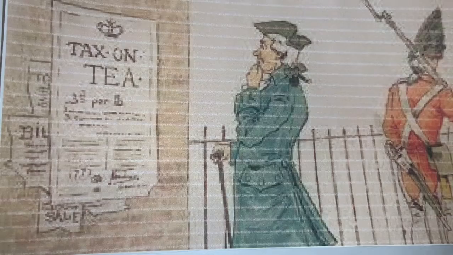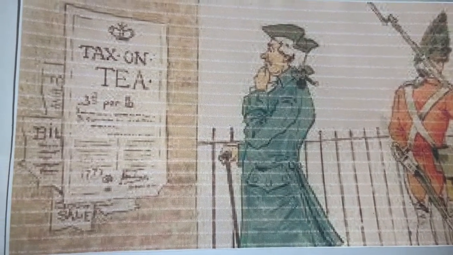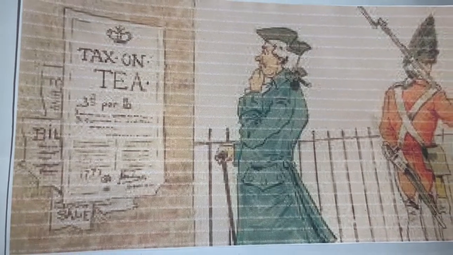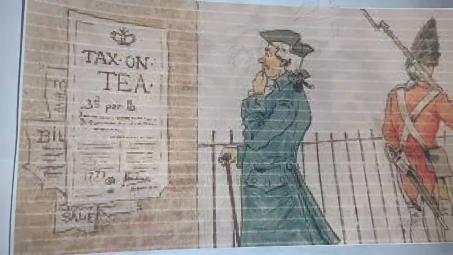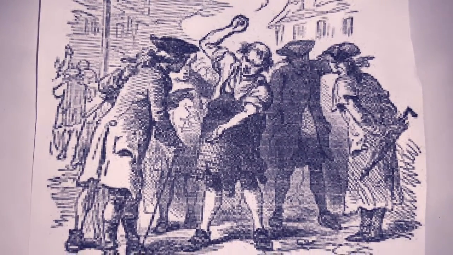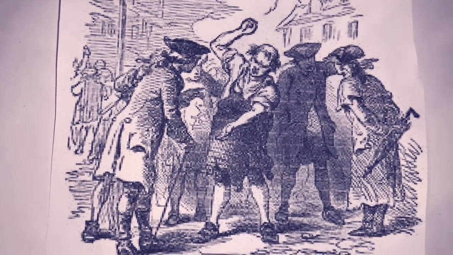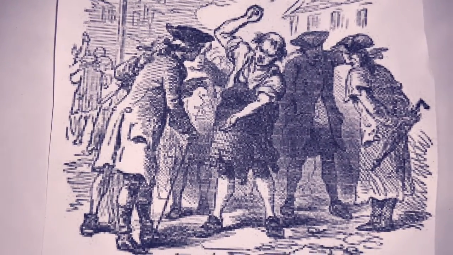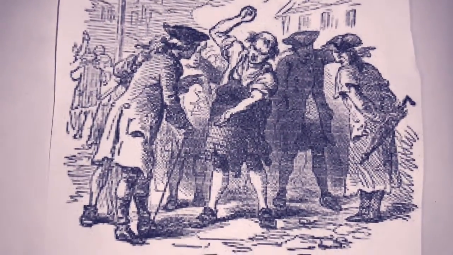An American colonist reads with concern the royal proclamation of a tax on tea in the colonies as a British soldier stands nearby with a rifle and bayonet. The tax on tea was one of the clauses of the Townshend Acts. The Townshend Acts were a series of measures passed by the British Parliament in 1767 that taxed goods imported to the American colonies, but American colonists, who had no representation in Parliament, resented the act.